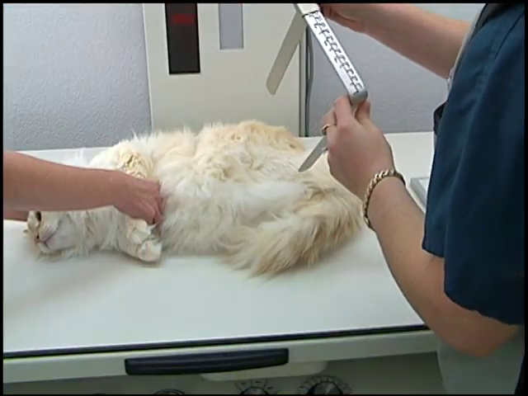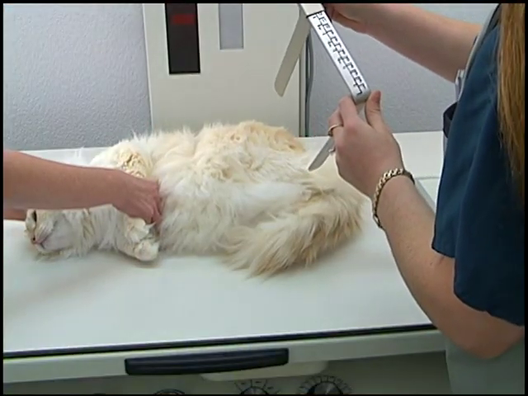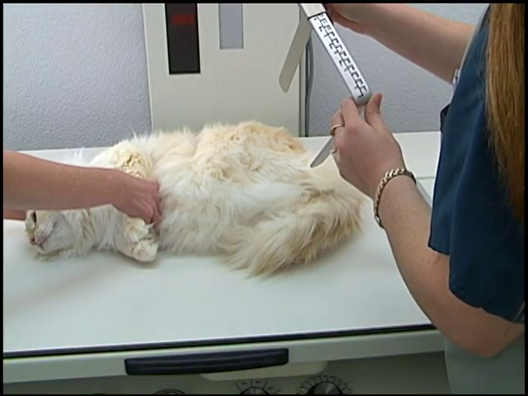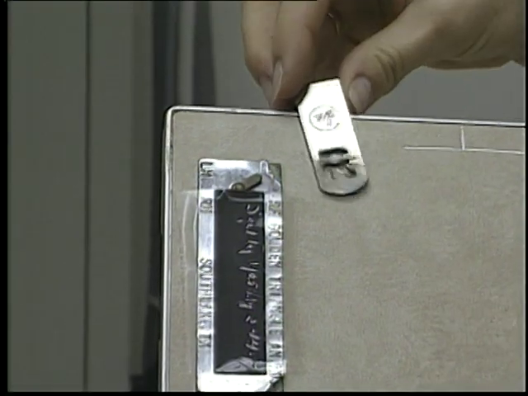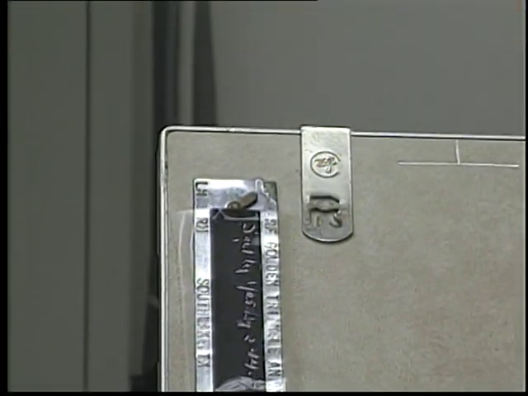A right lateral radiograph is taken with the animal lying on its right side. The radiograph is marked with an R to denote the animal's right side is closest to the film. It is important that the animal in lateral recumbency is lying parallel with the table when the exposure is made. This may require adjusting the animal's position so that the dog or cat is not angled.